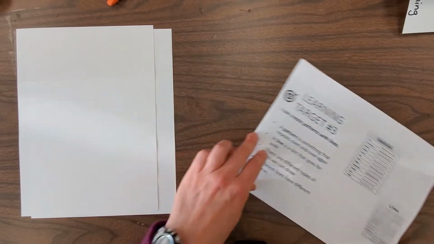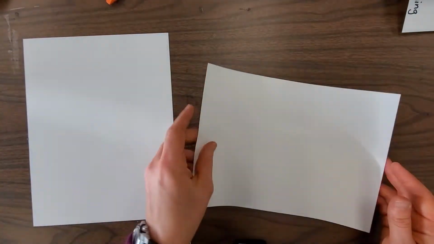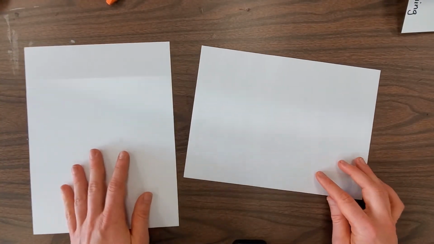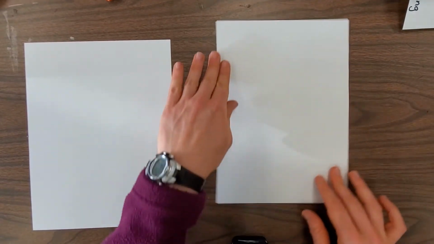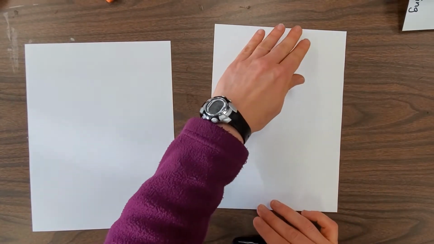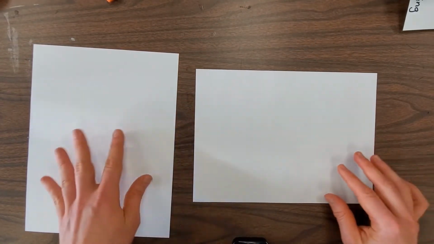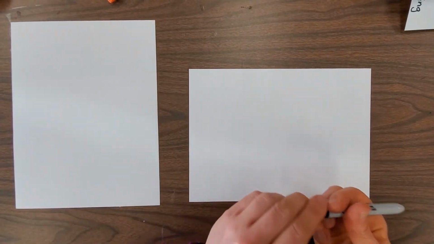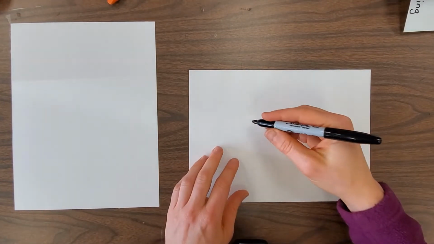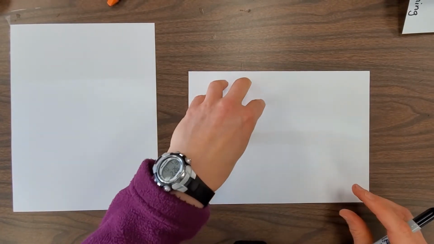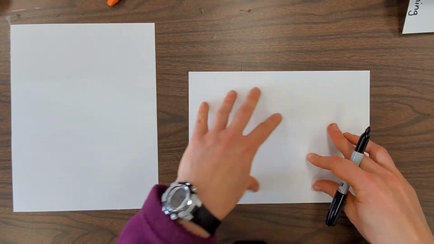So we are going to start our drawing with a blank piece of paper, and I'm actually going to turn my paper vertically. You can have it horizontal, you can have it vertical. Actually, I'm going to change my mind. I'm going horizontal. Now I know that I need to fit three shapes on my paper.